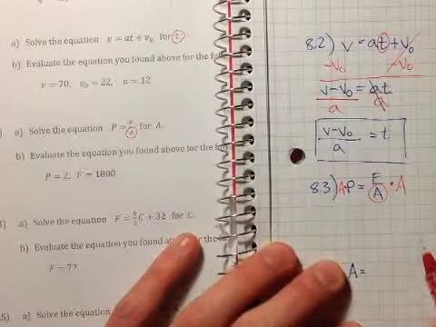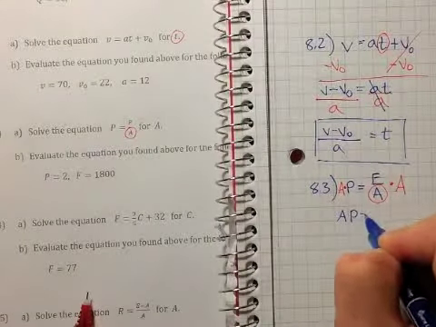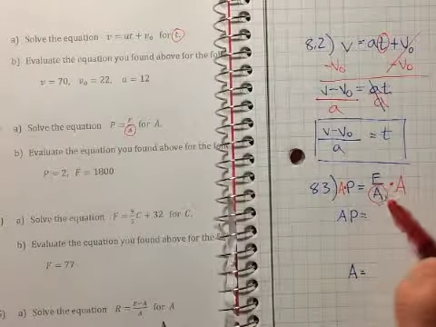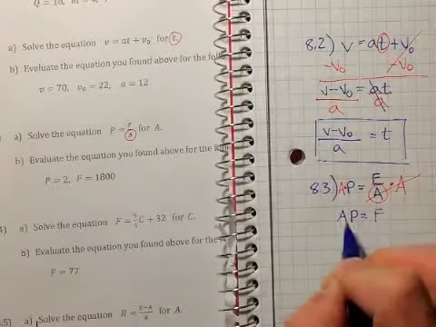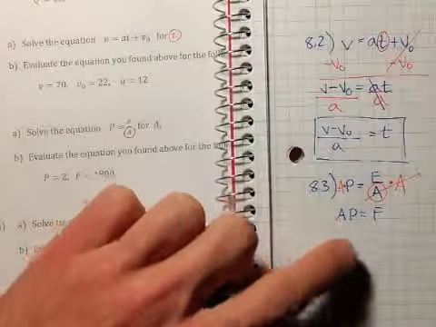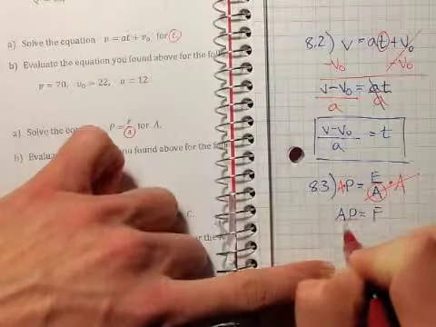Now what this does for us is we have A times P equals, if we divide by A and multiply by A on the same side of the equation, they cancel out, and we're just left with the F. Area times pressure equals force. AP equals F. Now it should be pretty clear how to go from this step to that step. Just divide both sides by P. P is multiplying the A, so divide it. The P's cancel out, leaving us with A equals F divided by P.